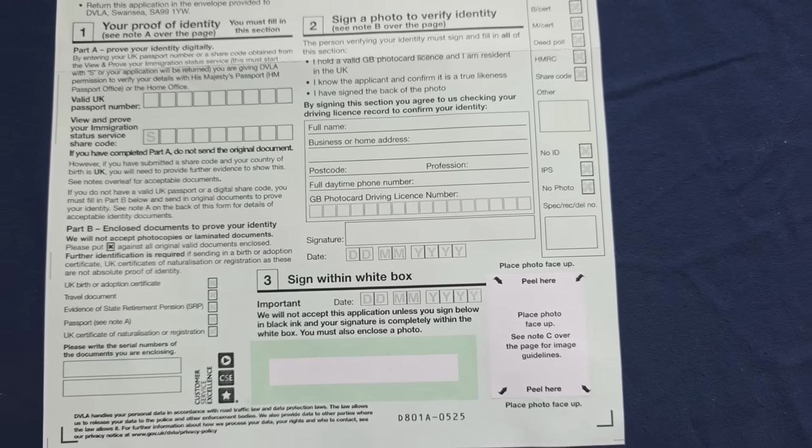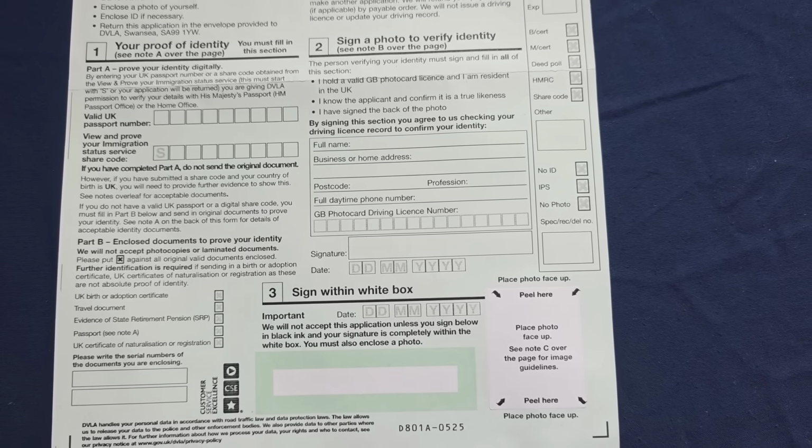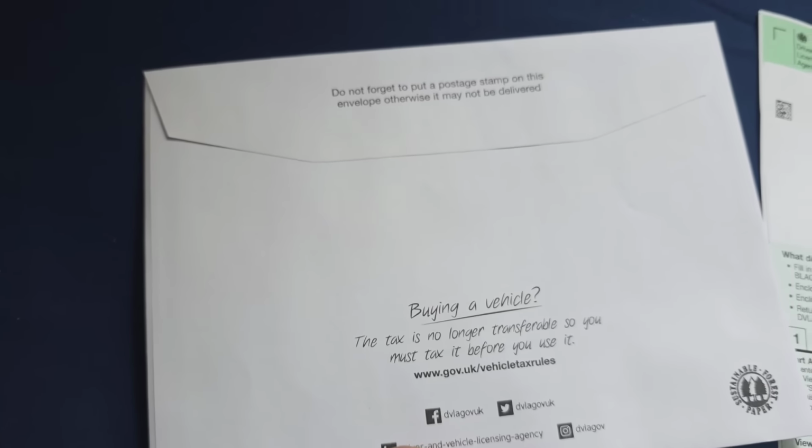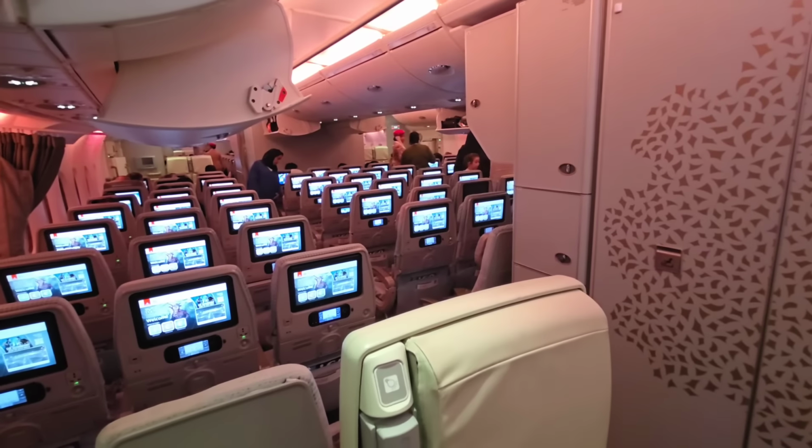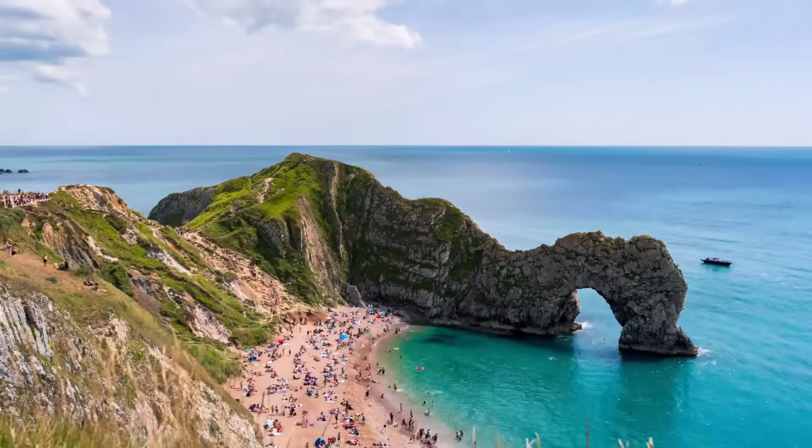So after you stick that photo to that form, you just need to put that form in that white envelope, and then you need to post it at your nearest post office, and it will cost you around 1 to 2 pounds depending on your location, and that's it, your job is done. Within a few days you'll get your provisional driving license at your UK home address.